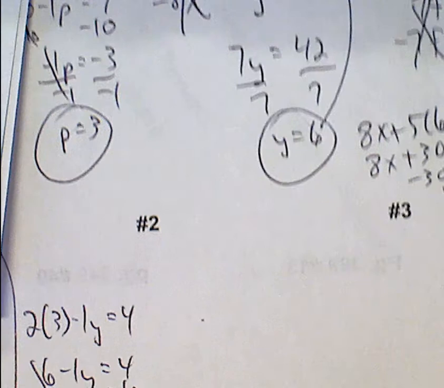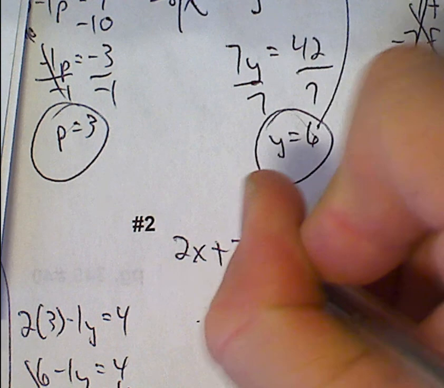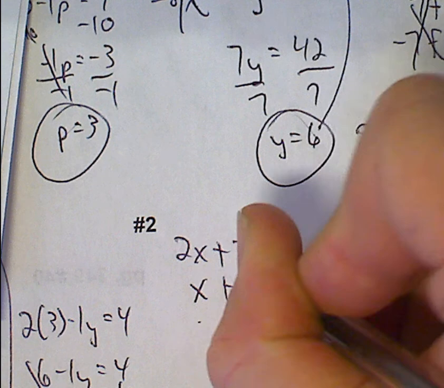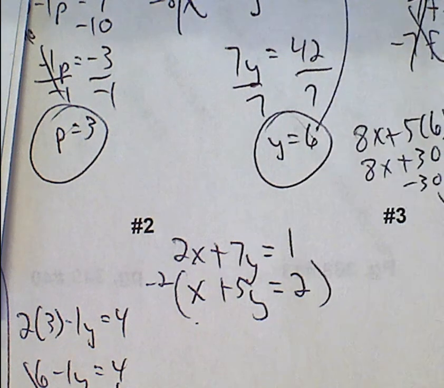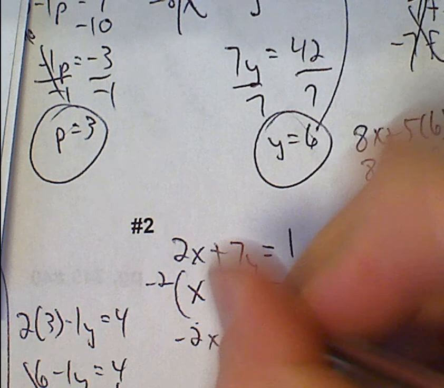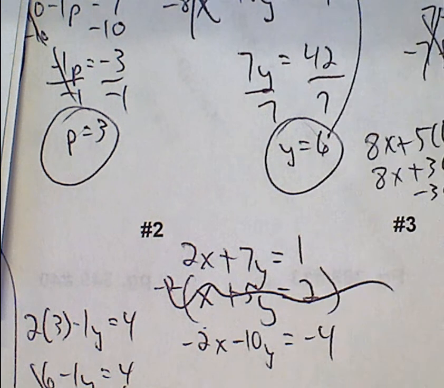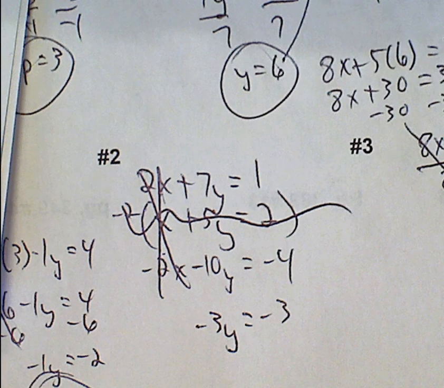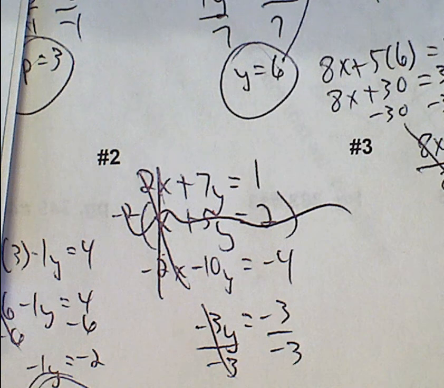Number 2. 2x plus 7y equals 1. X plus 5y equals 2. I'm going to go ahead and multiply this by negative 2. Negative 2x minus 10y equals negative 4. That's gone. These eliminate. That gives me negative 3y equals negative 3. Divide by negative 3, y equals 1.